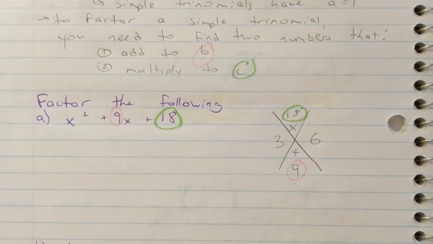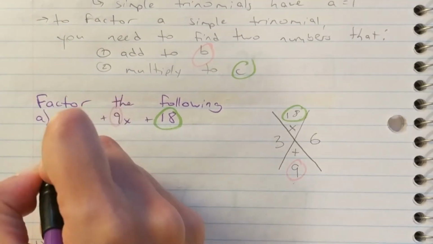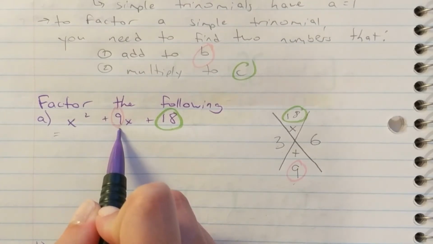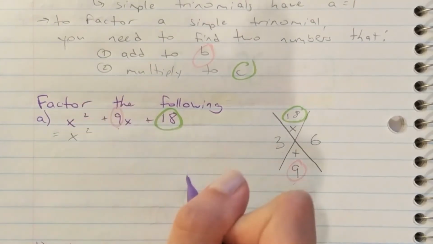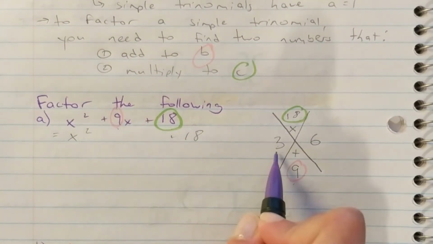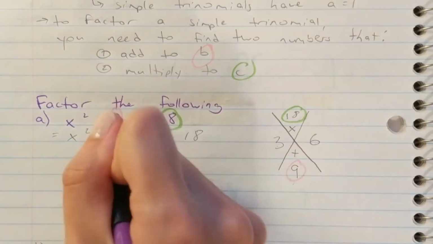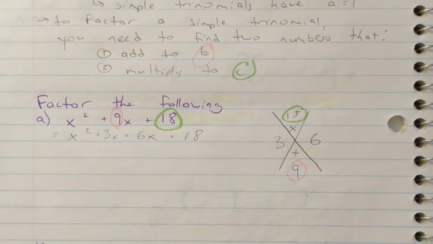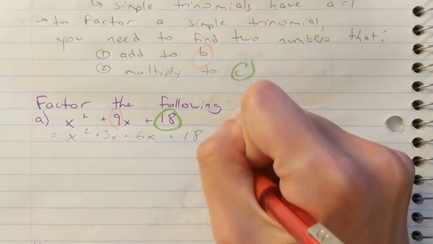We are going to use a method that is called decomposition, which means that we're breaking down the problem in order to make it easier to follow. Decomposition is going to look like this. I need to split up my 9x term. I'm going to do x squared, and I'm going to leave my 18. But instead of 9x, I'm going to use 3x and 6x. I have not mathematically, algebraically, in any way, shape, or form changed the problem here. All I have done is rewritten it in a decomposition form.